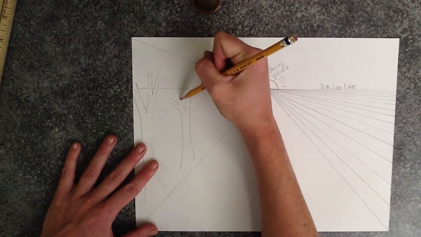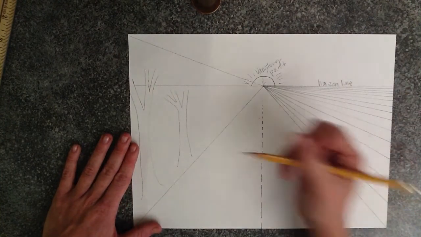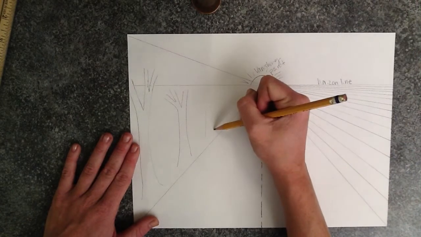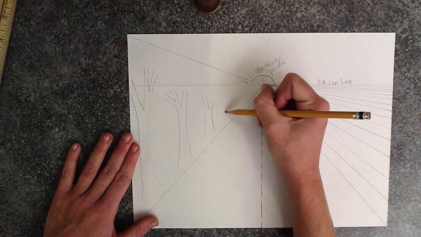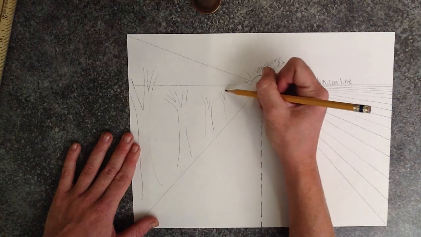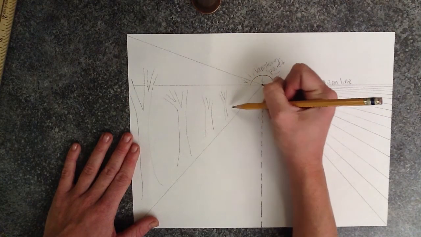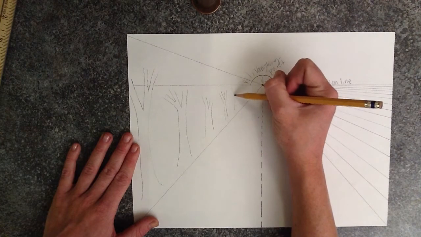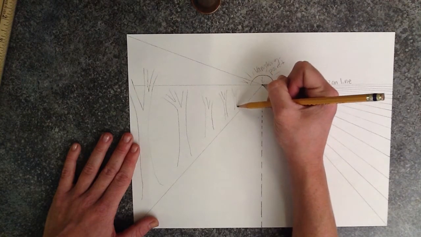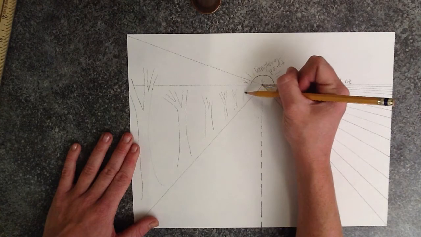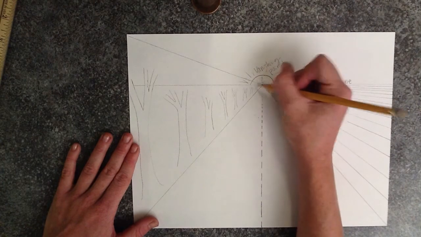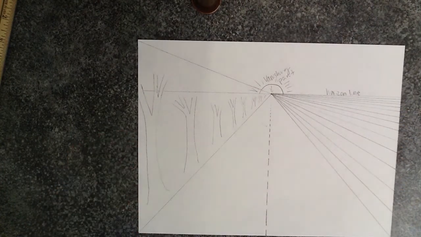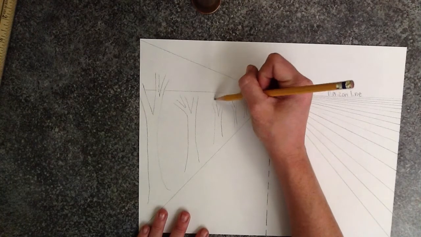Simple Y's and V shapes. As my trees recede into space, they get smaller and thinner. Smaller and smaller.